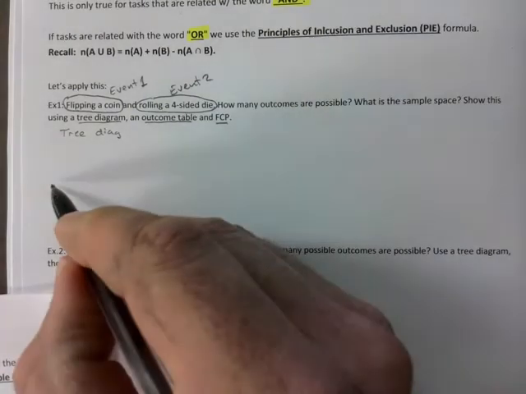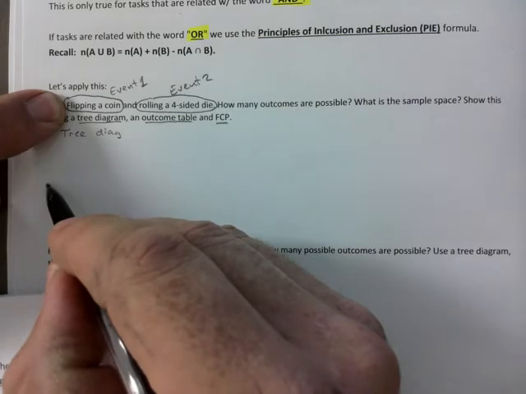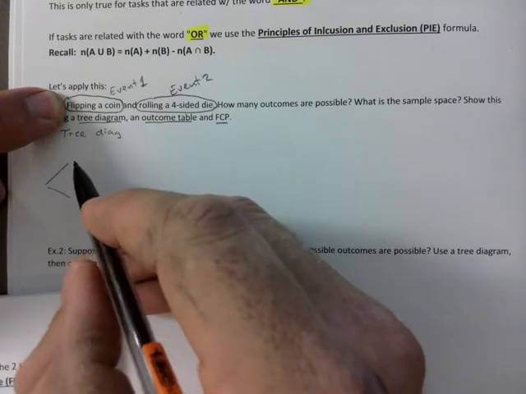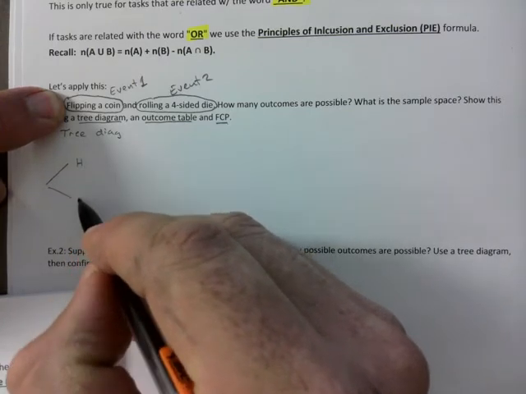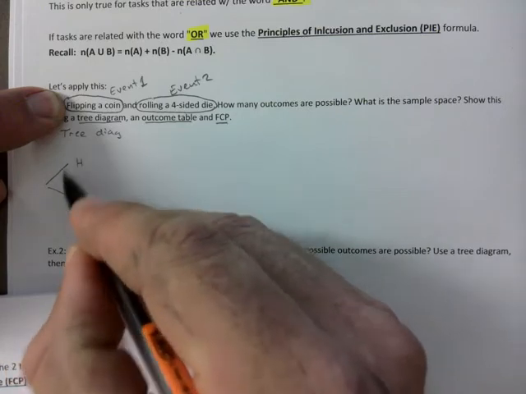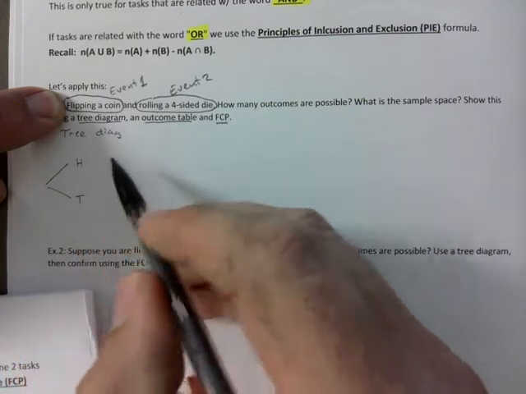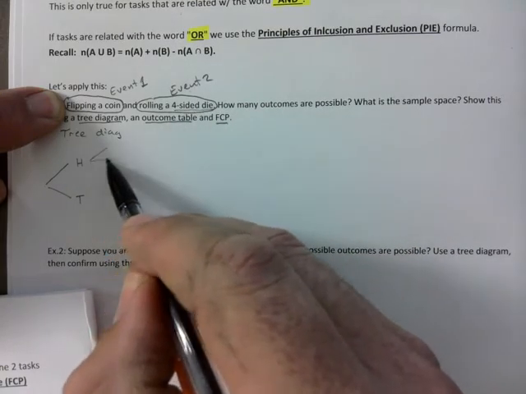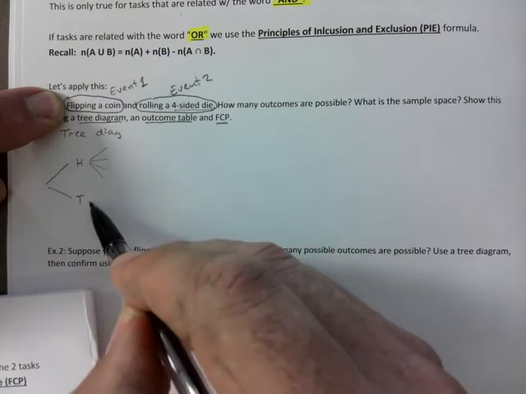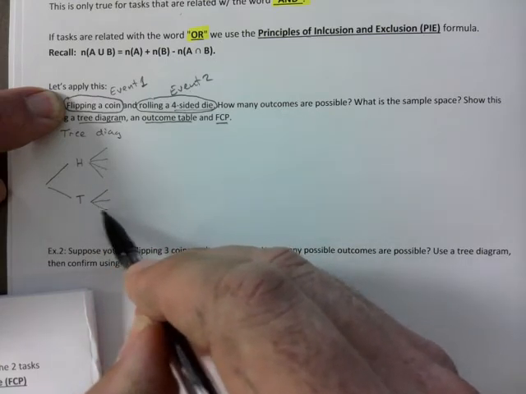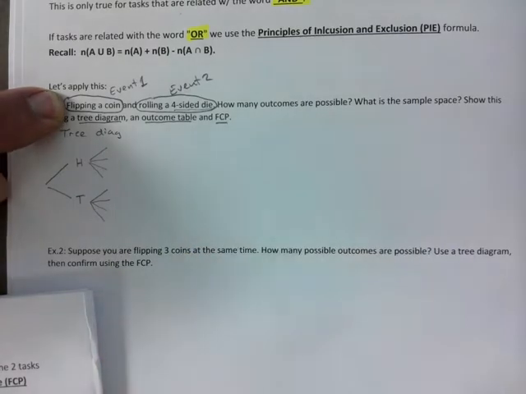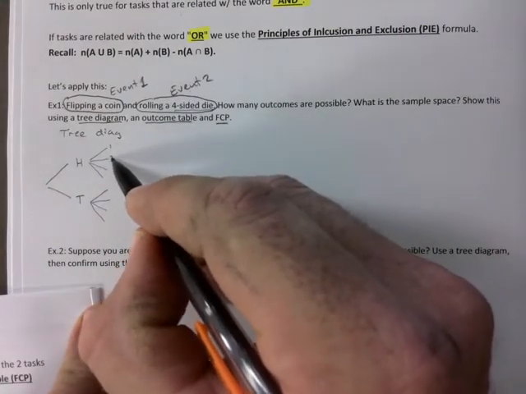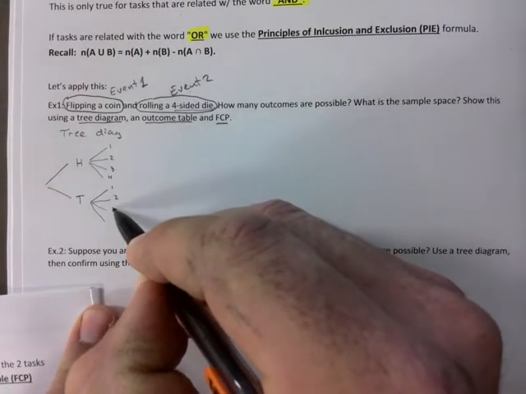So here's a tree diagram. Let's say flipping the coin is your starting point. So you branch off like this. What are my 2 choices when you're flipping a coin? Heads and tails. That's right. So two things are happening first, and then the second event involves how many choices? 4 in this case. So we're going to go 1, 2, 3, 4, and then 1, 2, 3, 4. I hope you can see that.